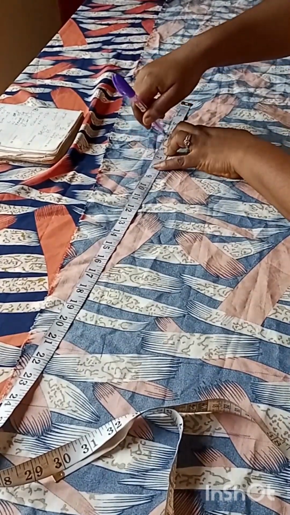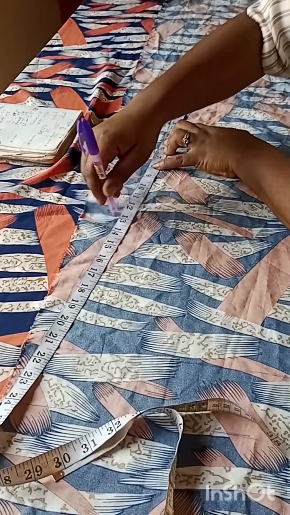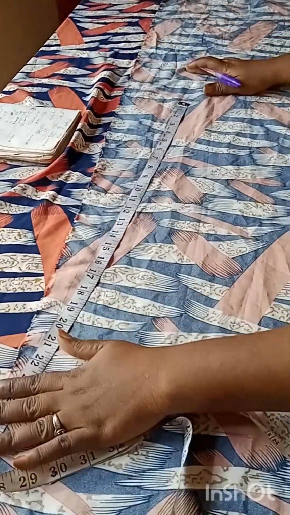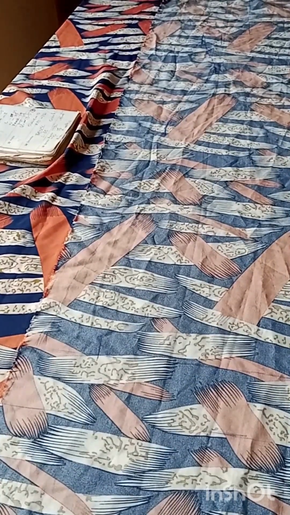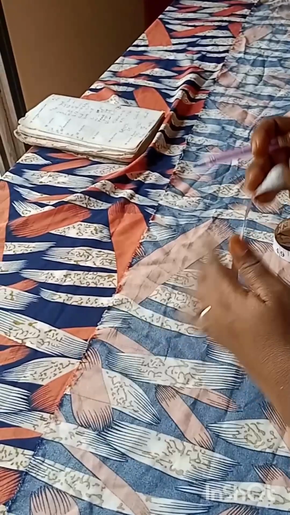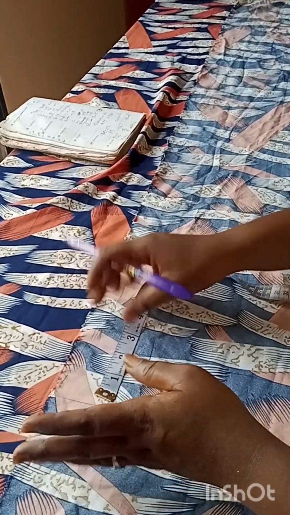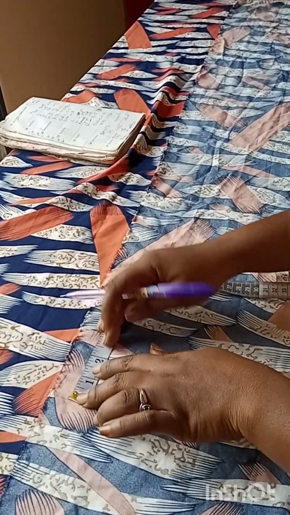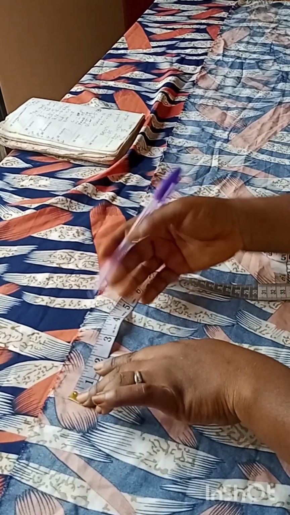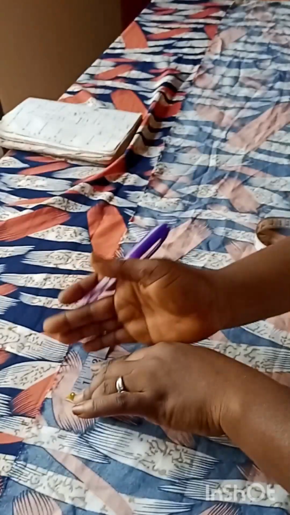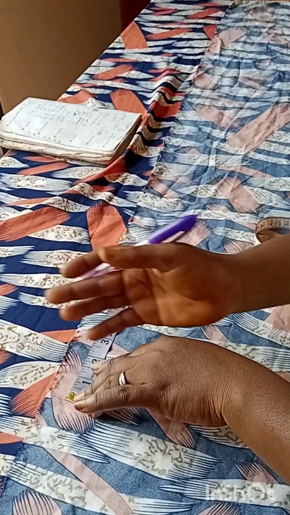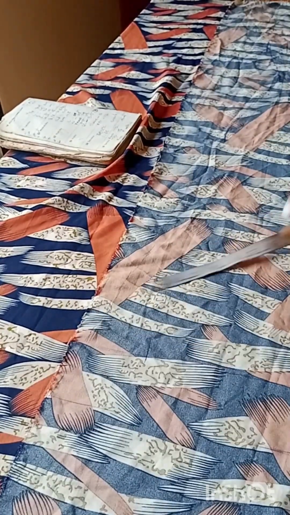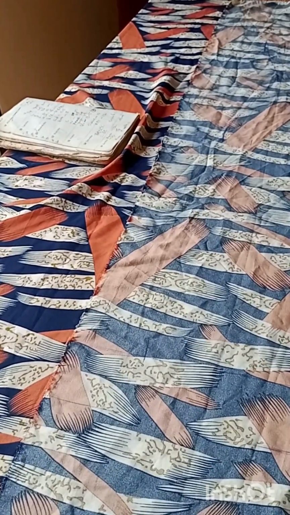Sorry, by the time I cut it out, you will see how the shape looks. So I've connected it together. After that, you come to this down part. You measure 1.5 upward, 2 inches, 2.5, depending on how curvy you want your dress to be, like the side part. I don't want my dress to be... let me cut it out so that you understand what I am trying to explain.